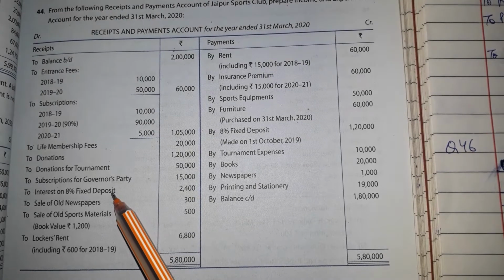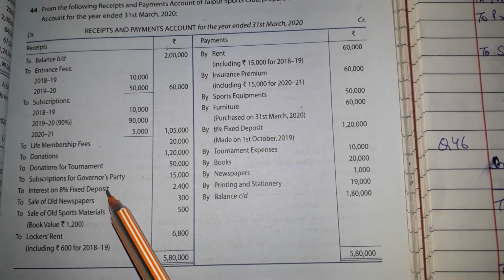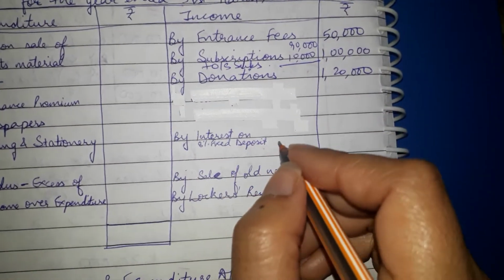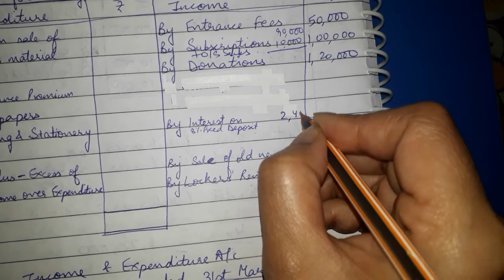Now we come to interest on 8% fixed deposit. Now this has been received, 2,400, so let's mention interest on 8% deposit is 2,400.